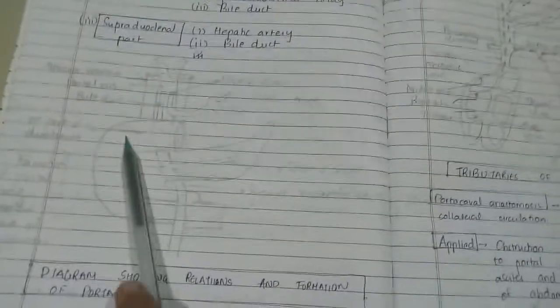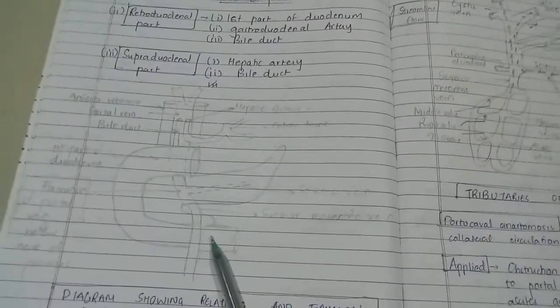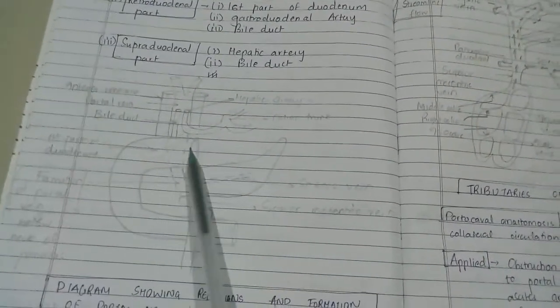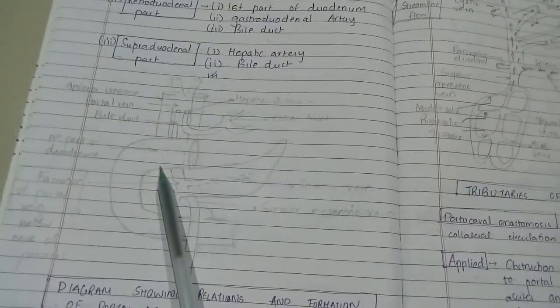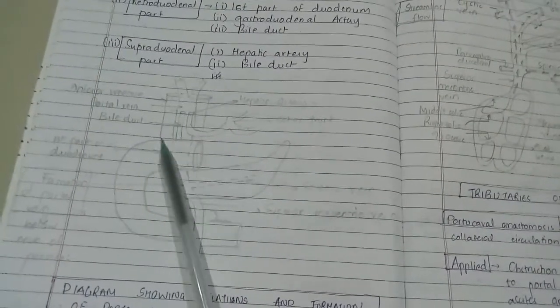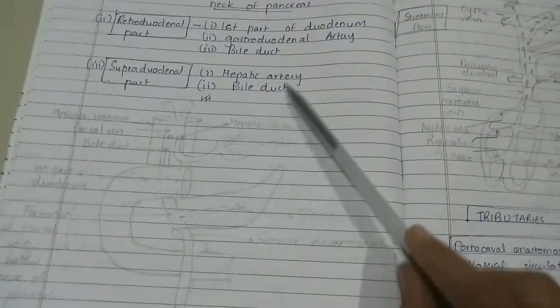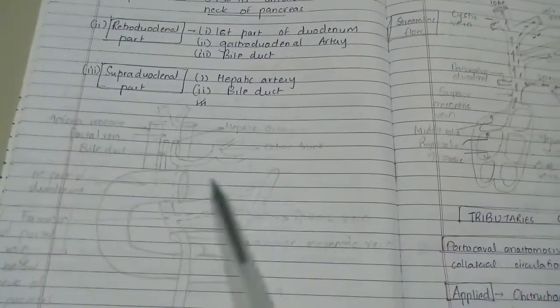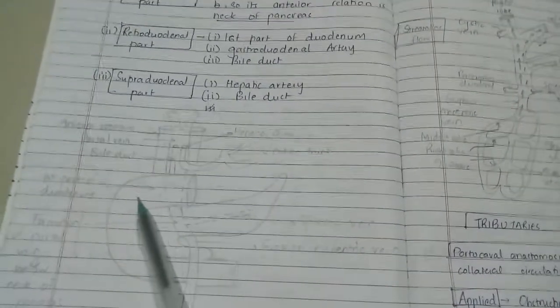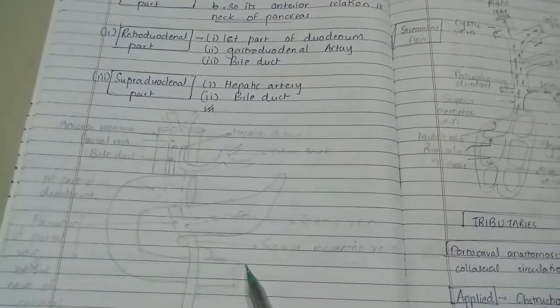If you see the diagram, you can see here this is the first part of duodenum, second, third and fourth. Okay, so this is the first part of duodenum. After formation, it runs behind the first part of duodenum. Now you can understand that here this is the first part of duodenum. Somewhere here would be stomach. Imagine this is stomach, first part of duodenum and so on.